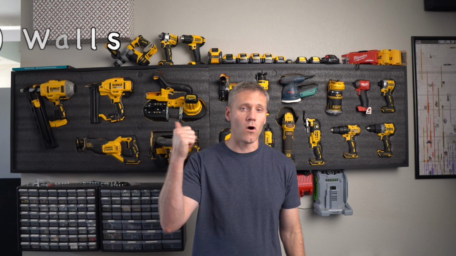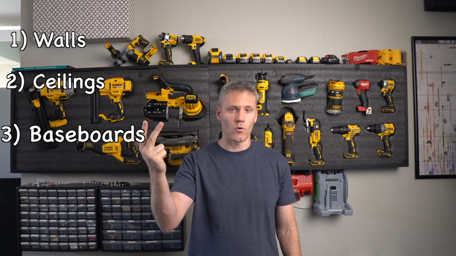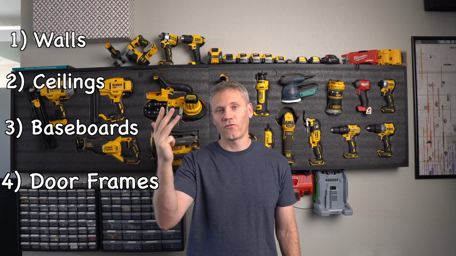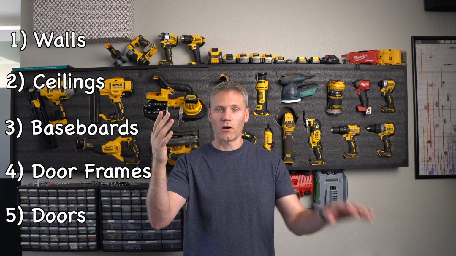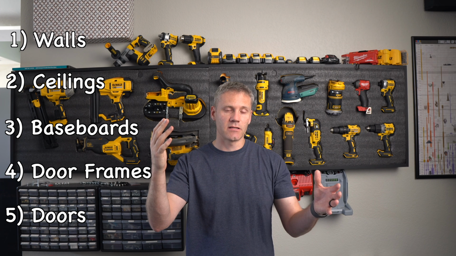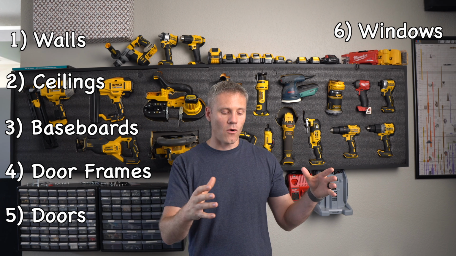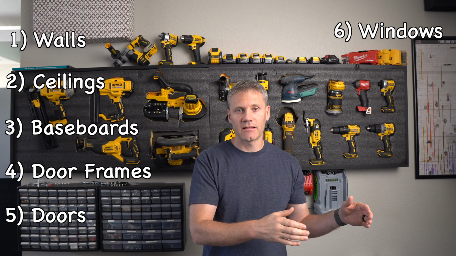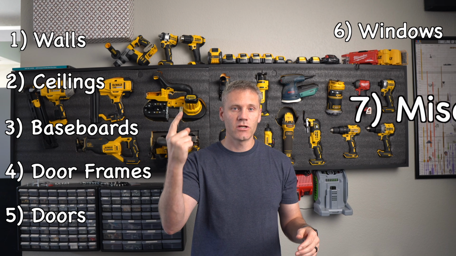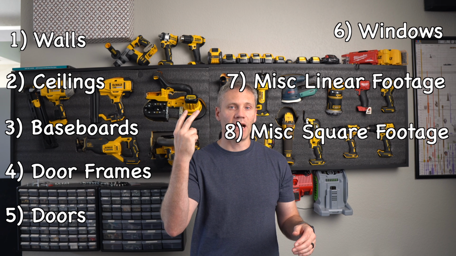All right, so when it comes to estimating, we're essentially going to measure out up to 9 things. It depends on the job, what we're going to be bidding, but the 9 things that we're going to measure is walls, ceilings, baseboards. We're going to count the number of door frames, number of doors, and mark are we doing one side or both sides. We're going to count windows, and then the 3 other to make it 9 are what I just batch in miscellaneous. That's either measured by linear footage, square footage, or by units.